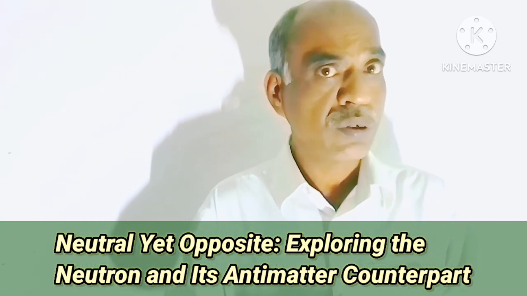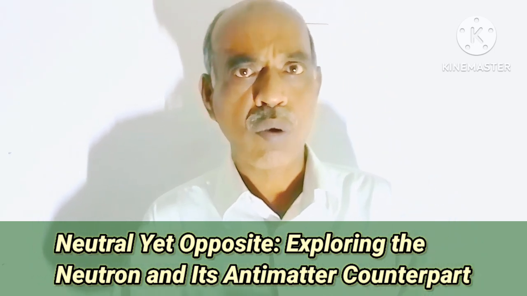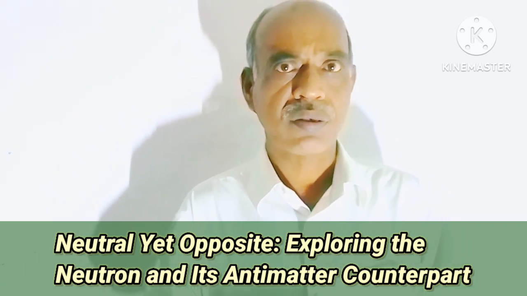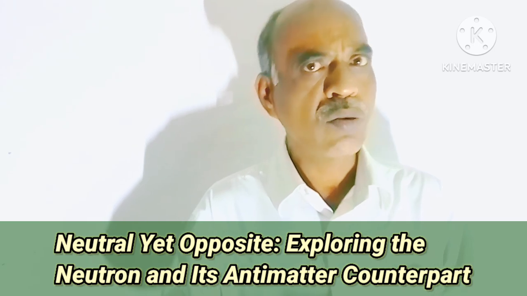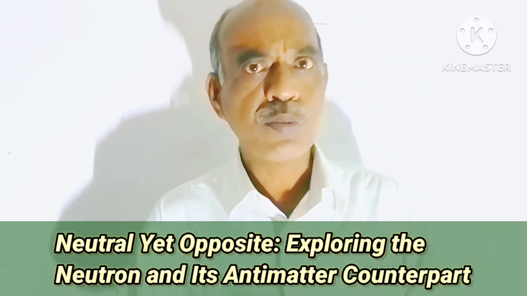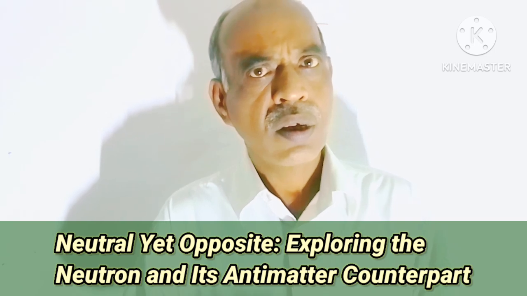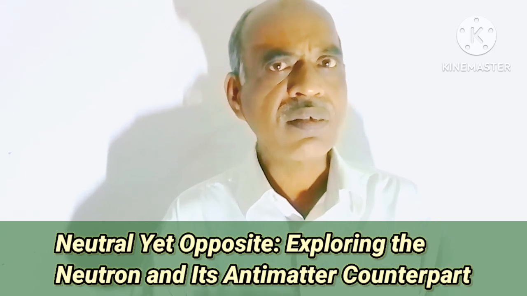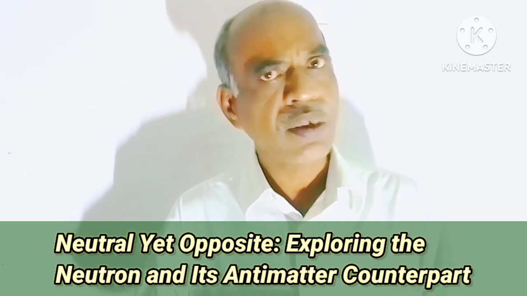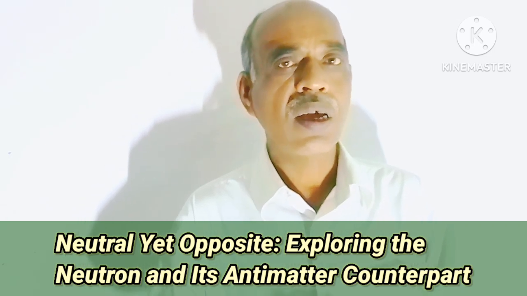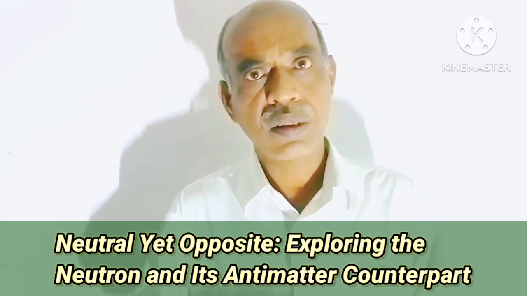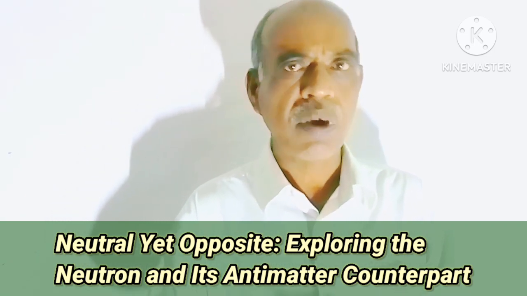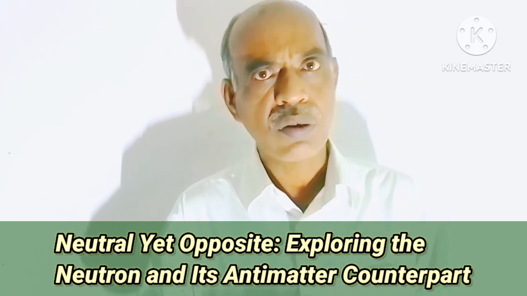In case of neutrons, neutrons are also made up of quarks, but there is 1 up quark and 2 down quarks. Then what is the total electrical charge? For the up quark it is plus 2 by 3, and for the down quark it is minus 1 by 3. So what is the result? Plus 2 by 3 minus 1 by 3 minus 1 by 3. So it becomes 0. So you know that neutrons are electrically neutral. So this way they are electrically neutral: plus 2 by 3 minus 1 by 3 minus 1 by 3, so the total charge is 0.